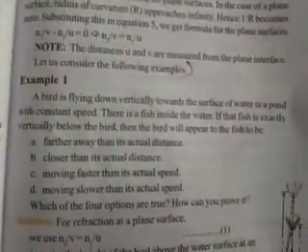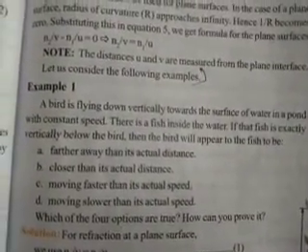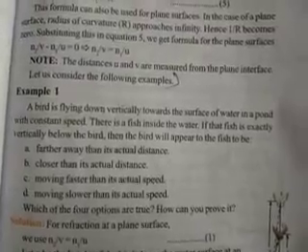Children, just see the problem. Example 1. A bird is flying vertically down towards the surface of water in a pond with constant speed.